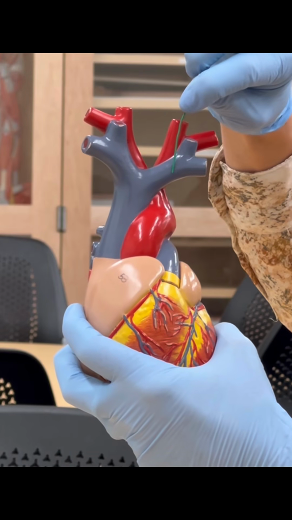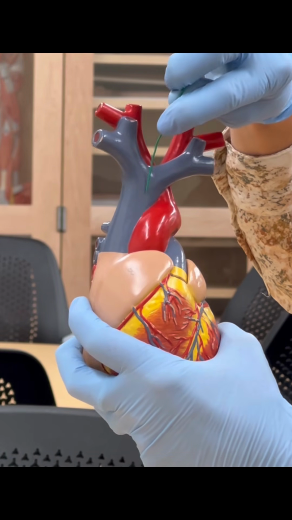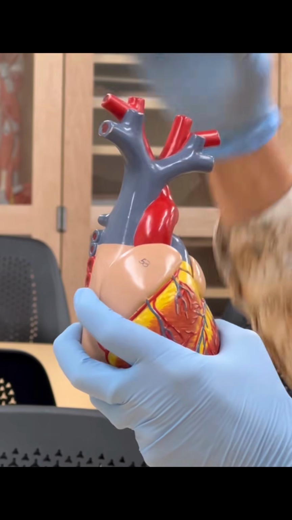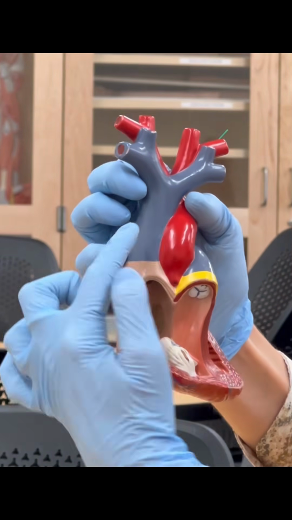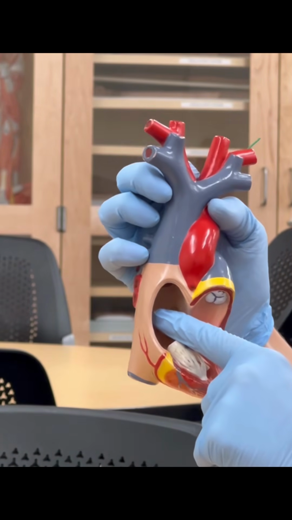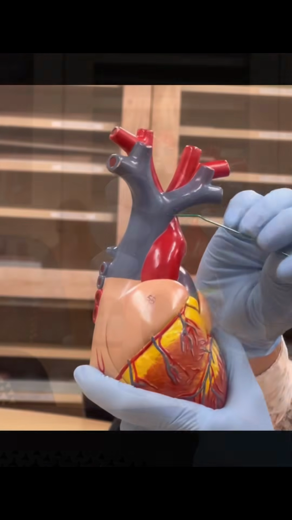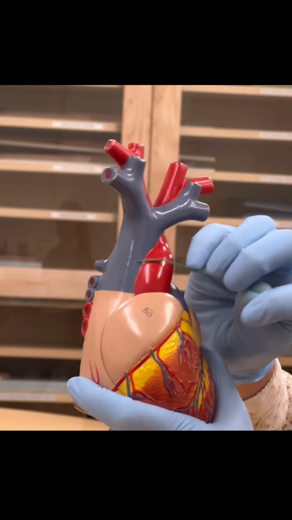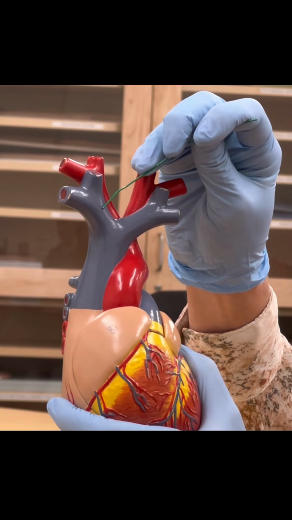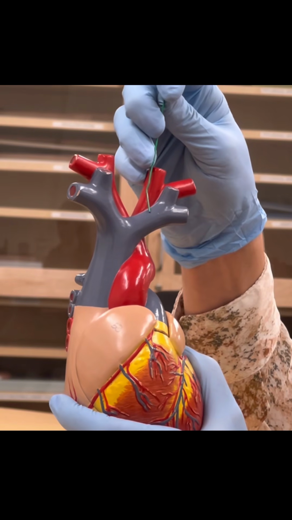When the right and left brachiocephalic veins get together, they form your beautiful superior vena cava that brings blood towards the right atrium. So here is the superior vena cava, which is receiving blood from the right brachiocephalic and the left brachiocephalic veins.